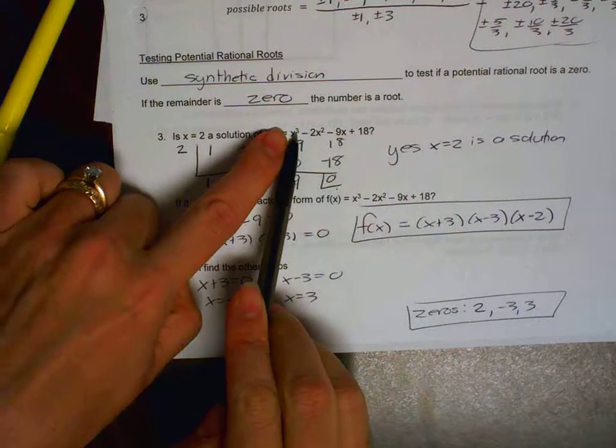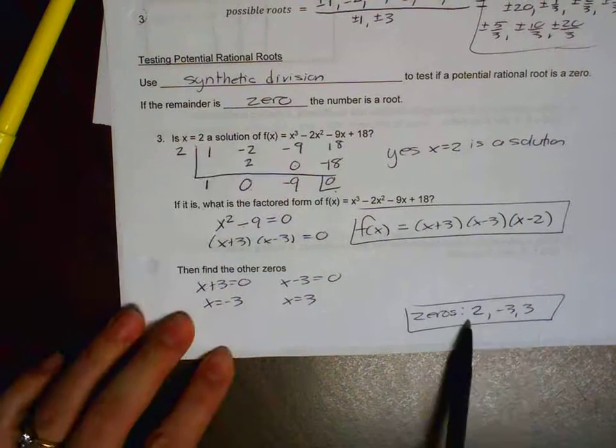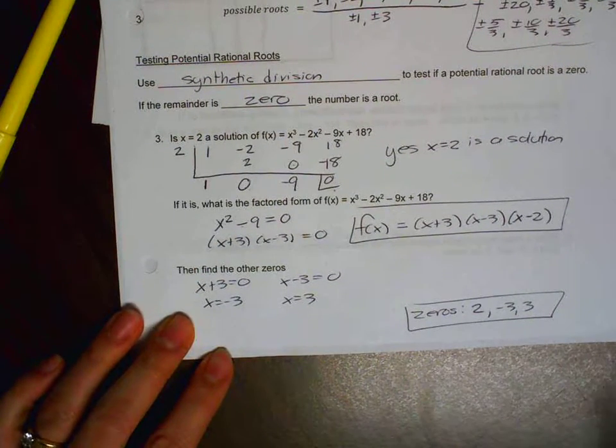My highest degree was 3, so I should have 3 solutions. And this one, they're all real. I have 3 real solutions for this problem.